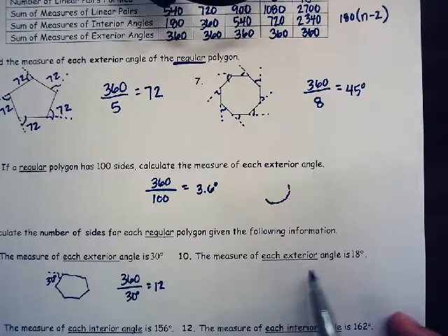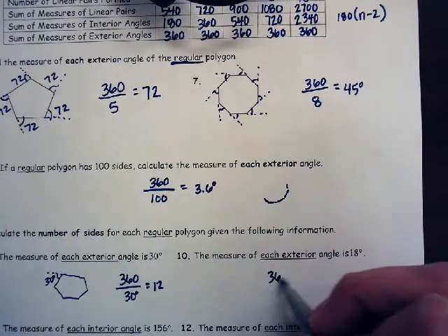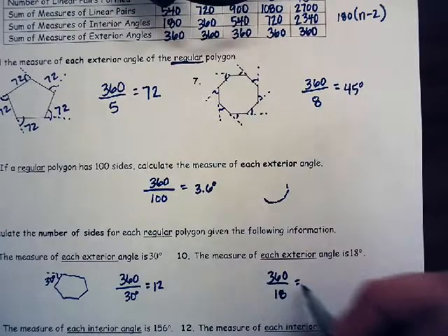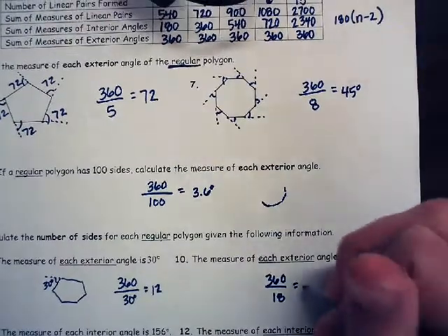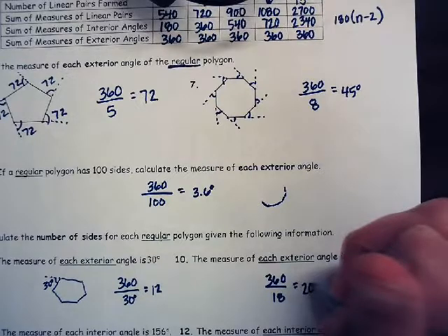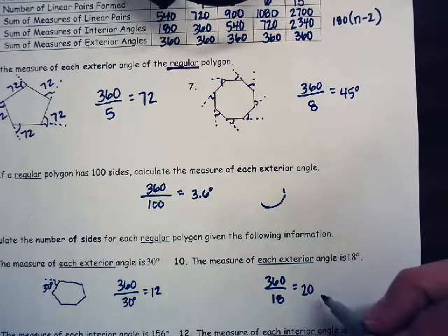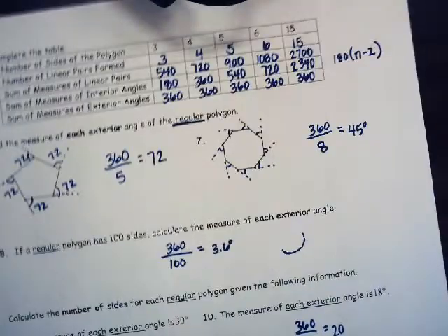Okay, if each exterior angle is 18, well then I'm just going to take 360 divided by 18, and I get 20. So the number of sides is 20 on that one.